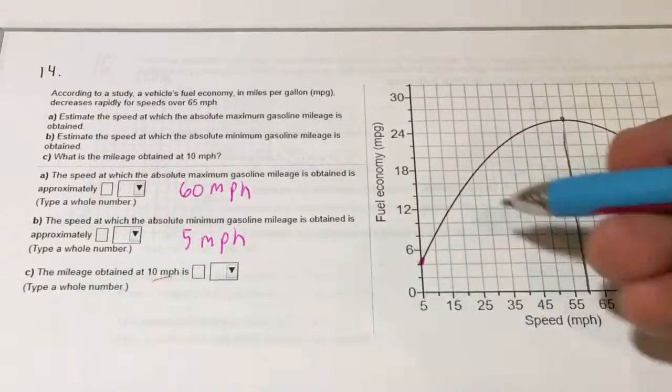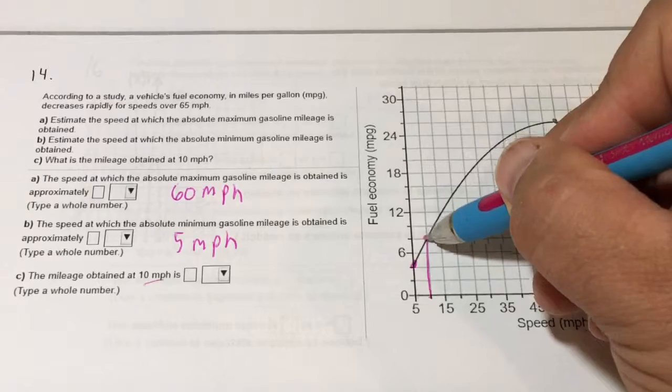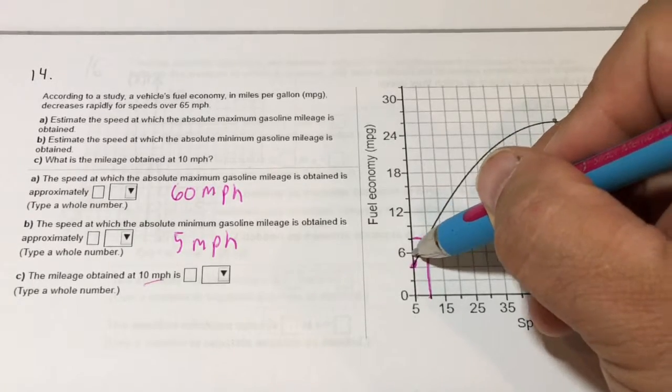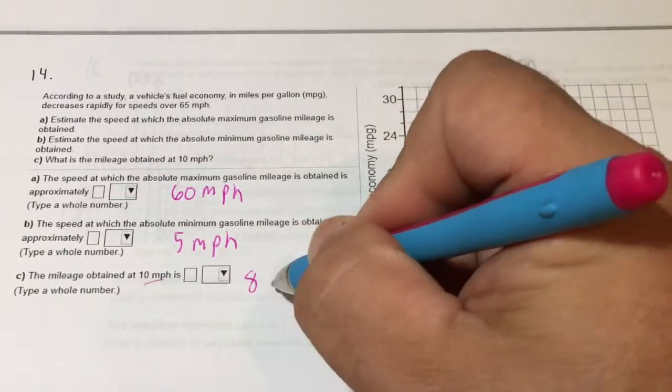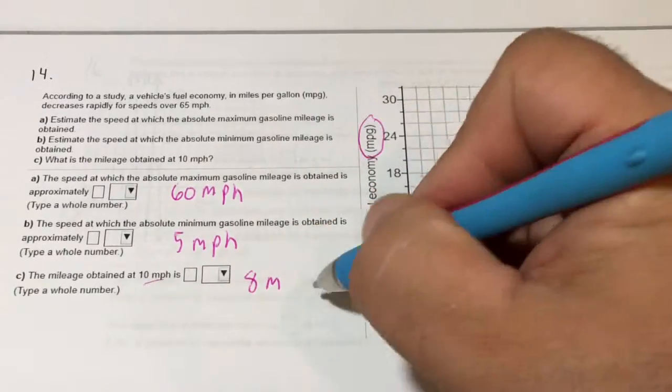The mileage obtained at 10 miles per hour, so I go over to 10, and I go up and see what that mileage is. Let's be careful. That's not 7. These go up by 2. 6, 8, 10, 12. So that's going to be at 8. So 8, and it would be miles per gallon. That would be this scale.